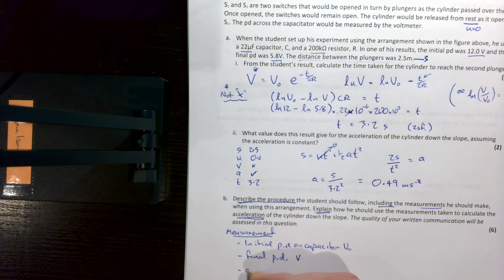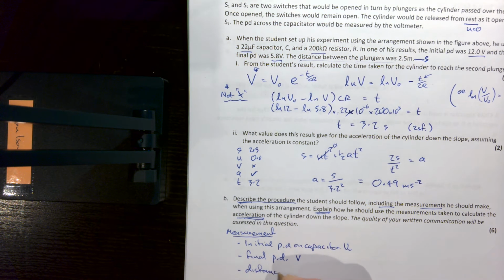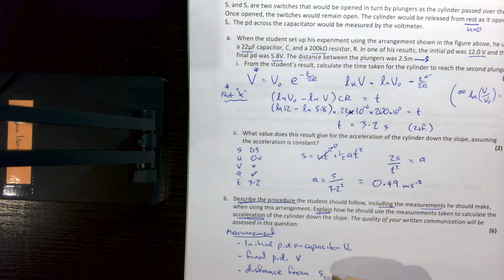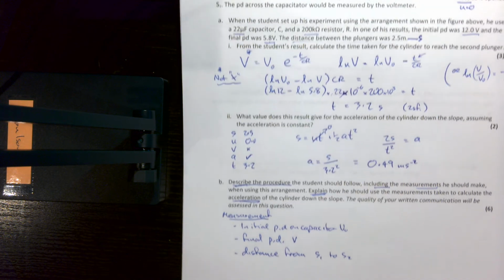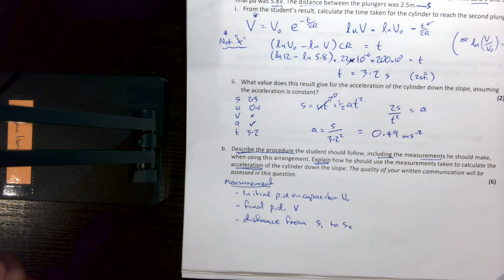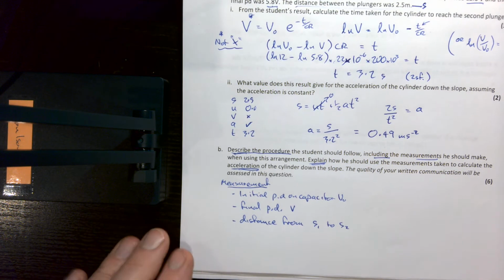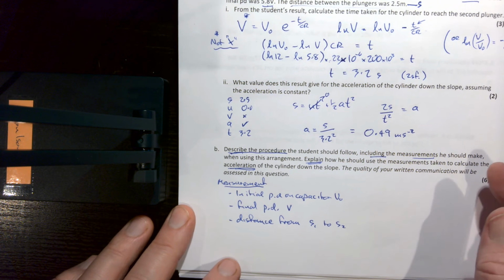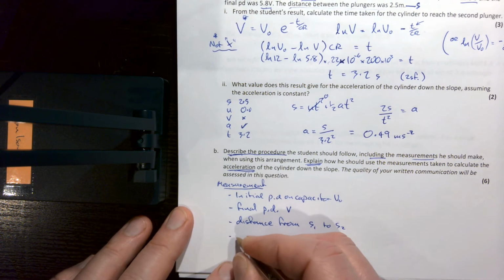So distance from, and again, I'm going to use their terminology, from S1 to S2. Okay, really nice and neat, nice and clear. They'll understand completely what you mean. Okay, and what I would do is say I would go for repeat readings.